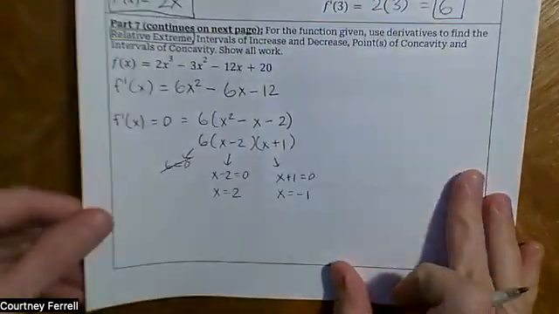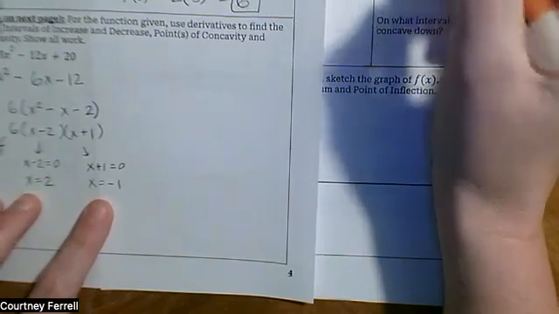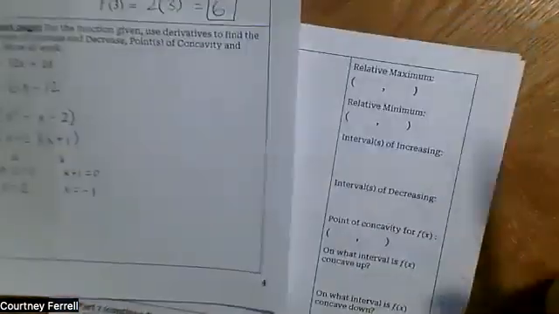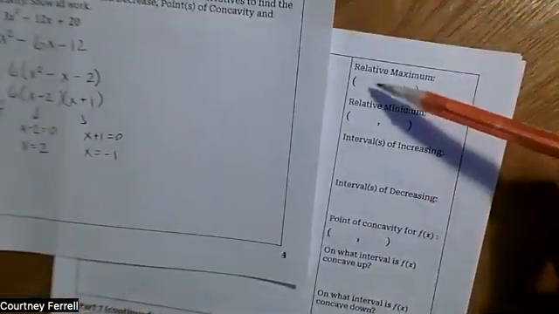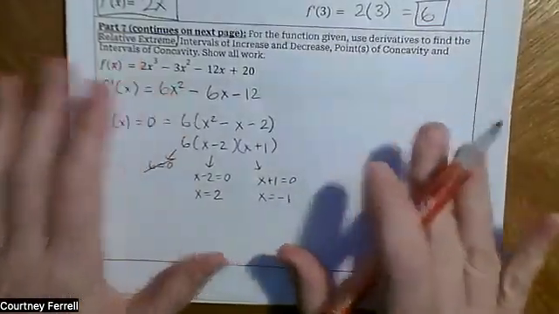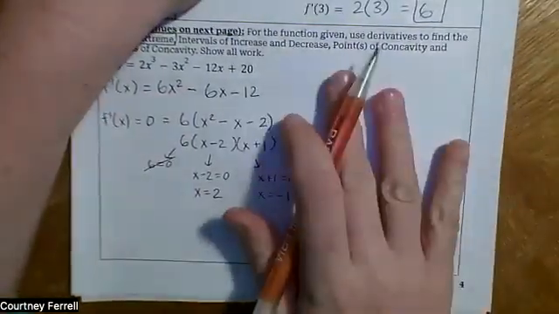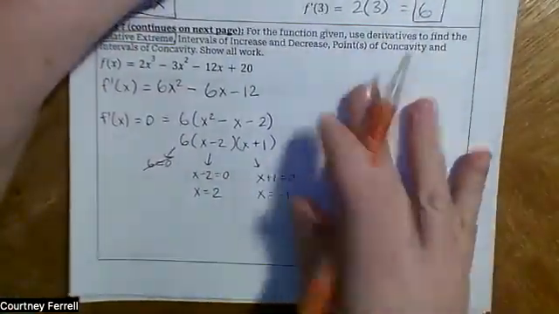So just to keep track of my work, I'm going to look at the next page. I know that the 2 and the negative 1 are going to go in these places, but I'm not sure yet which is a max and min, so I'm just going to come back to that. Okay. You can absolutely grab more paper at this point. Feel free to pause the video if you need to. I'm going to try my best to put it right here.